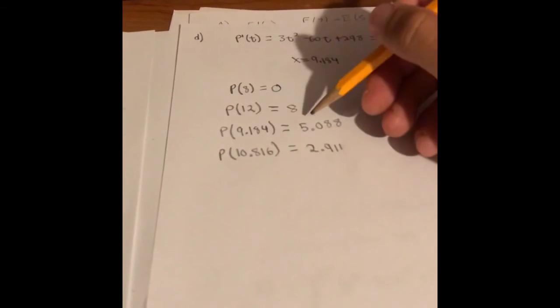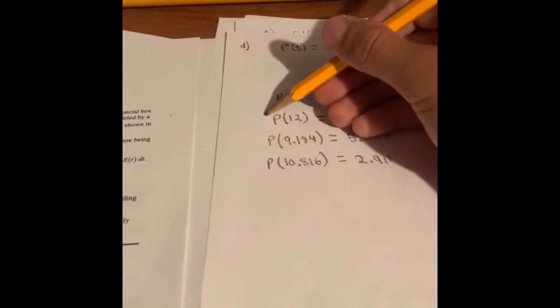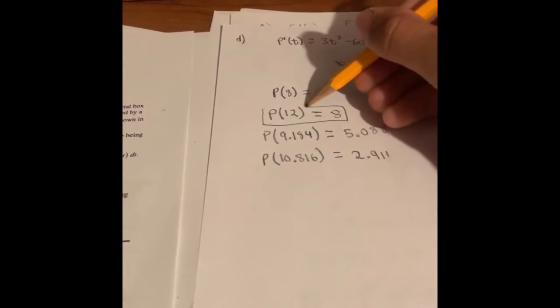And so the question asks, at what time were the entries being processed most quickly? And so basically, based off our candidates, the one with the highest number when plugged in is P of 12.